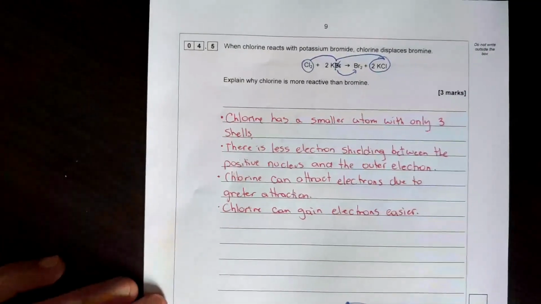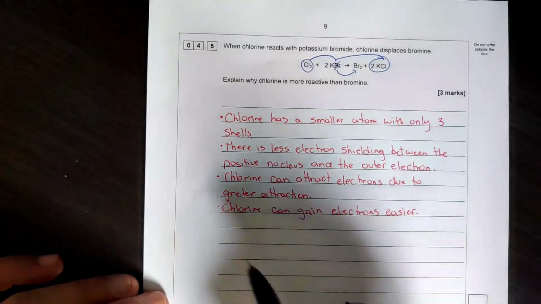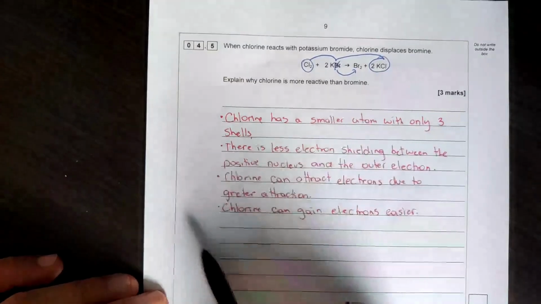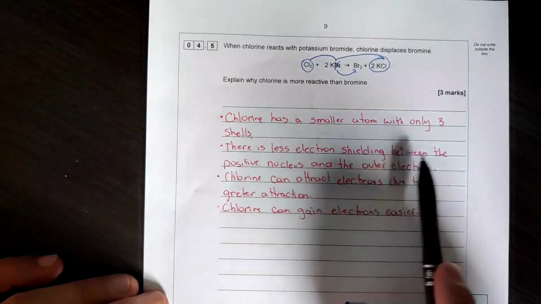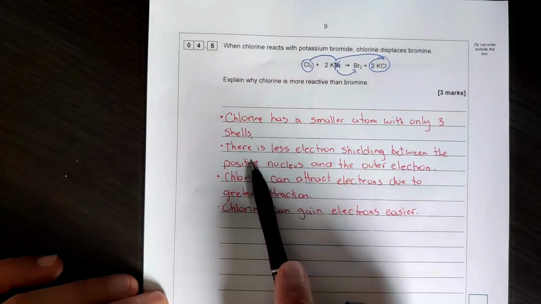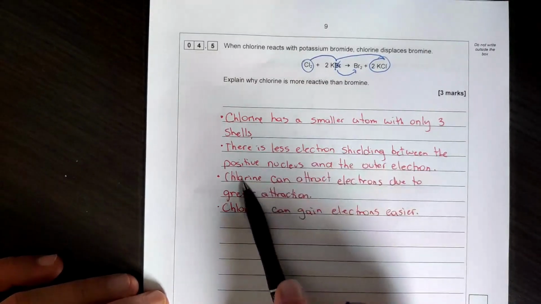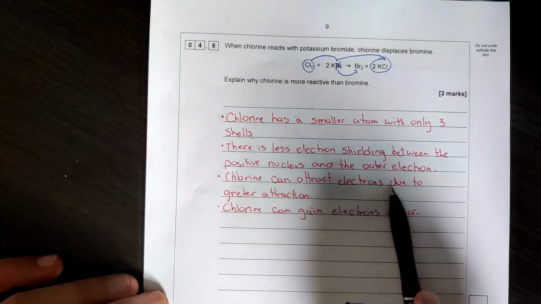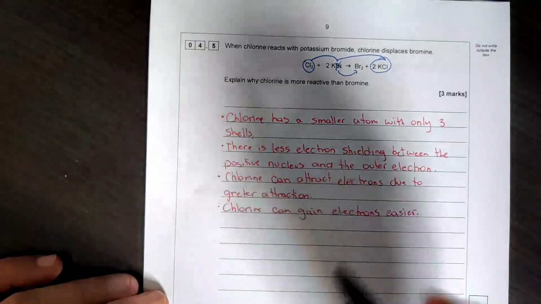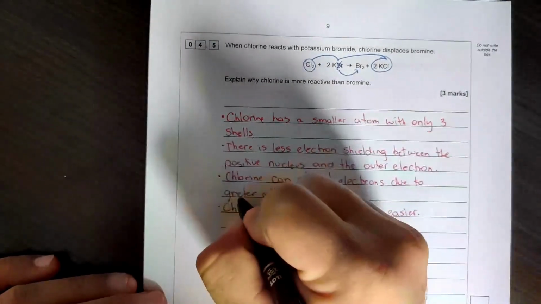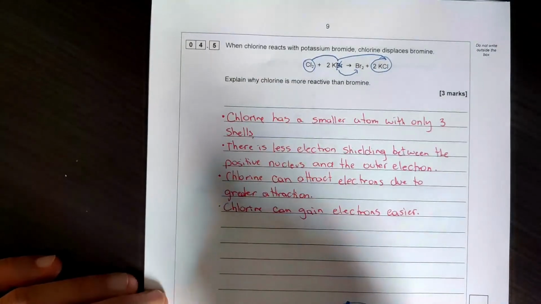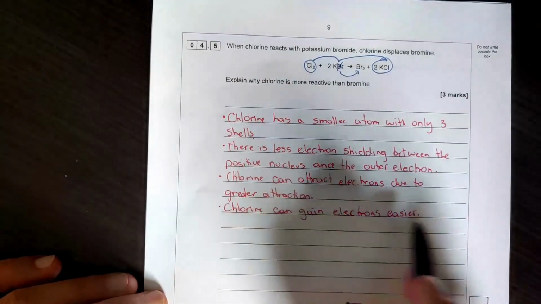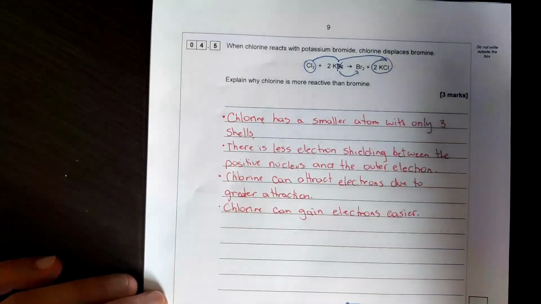All right, so there you have it. That is question 4.5. Chlorine has a smaller atom with only 3 shells. There is less electron shielding between the positive nucleus of chlorine and the last outer shell. Then chlorine can attract electrons due to greater attraction, and chlorine can gain electrons easier. That will be your 3 marks over there, okay?